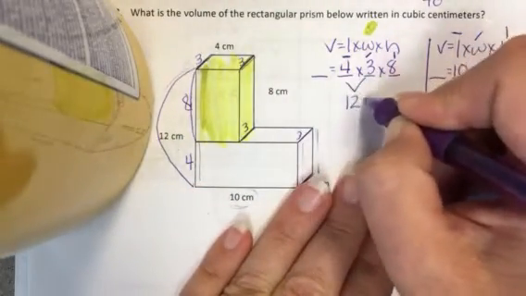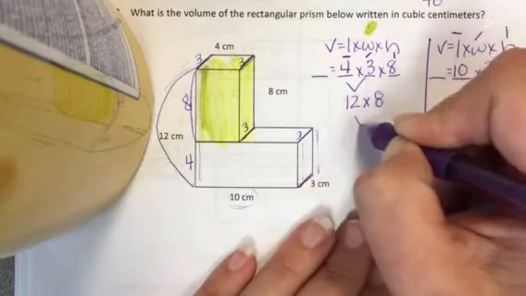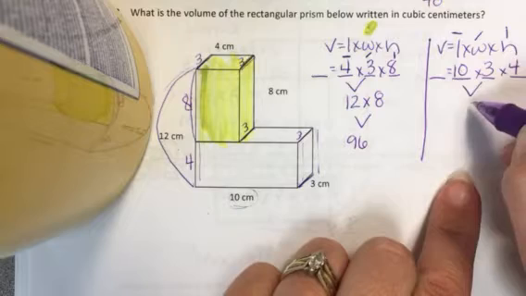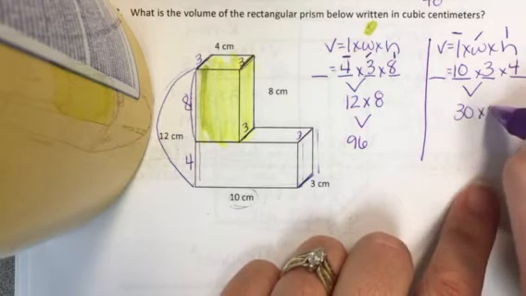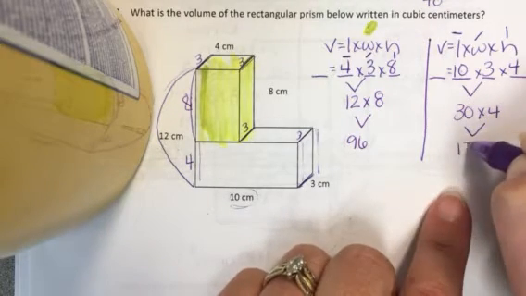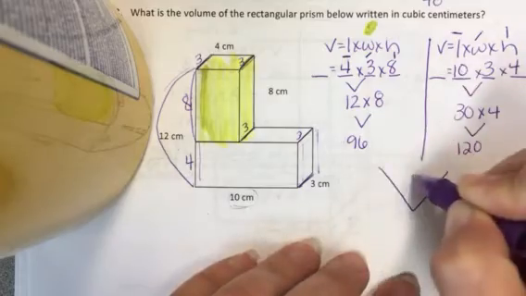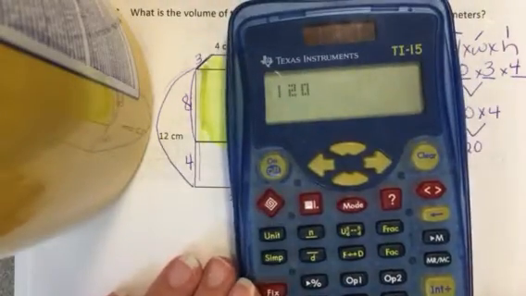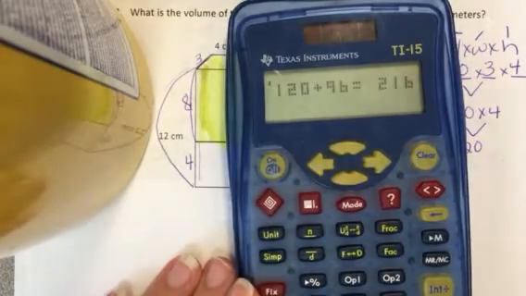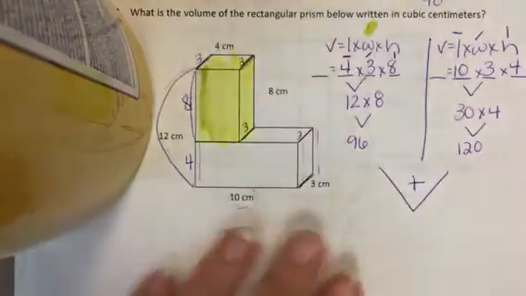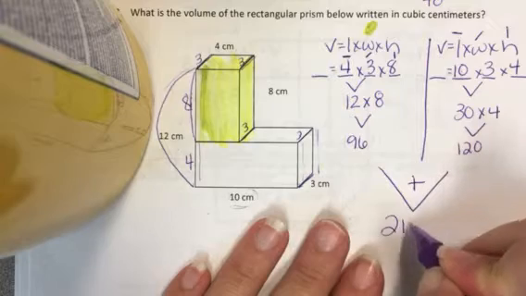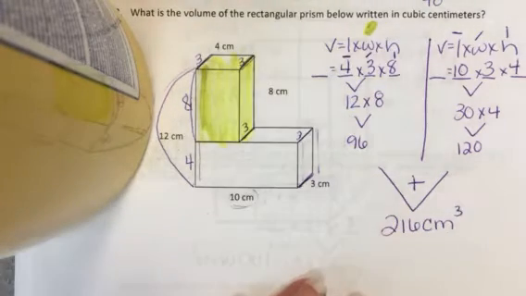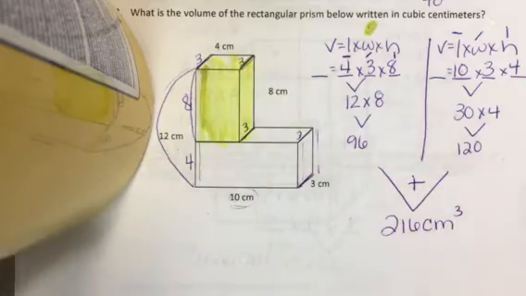4 times 3 is 12, times 8 gives us 96. Let's come over here. 10 times 3 is 30, times 4 is 120. Let's add these two together. 120 plus 96, 216. 216 centimeters cubed. So if you missed part of it, redo your work.